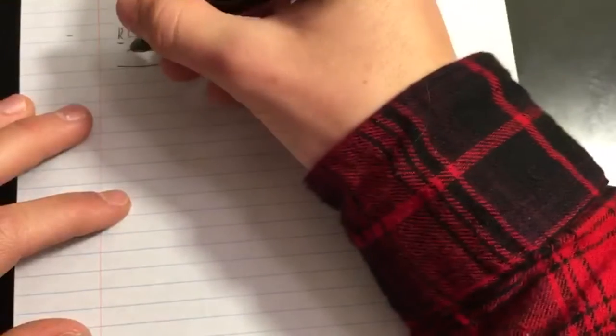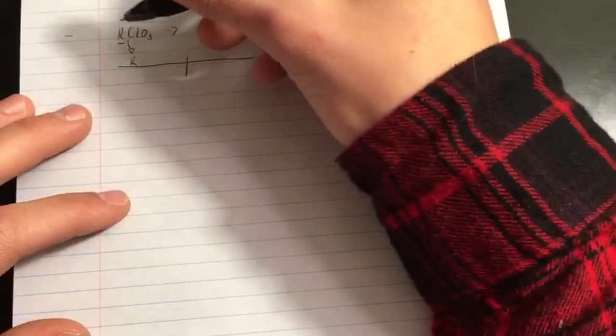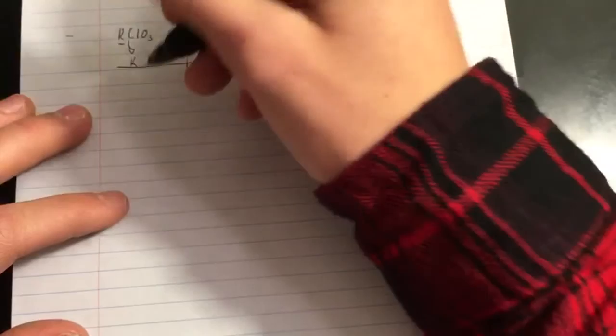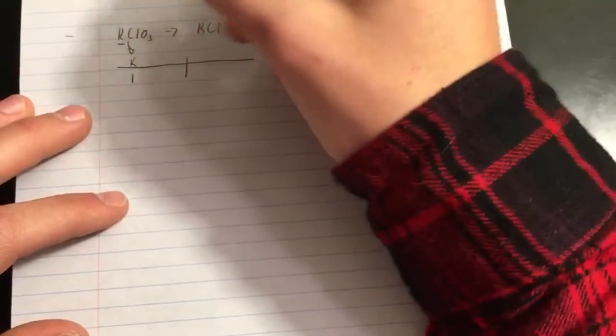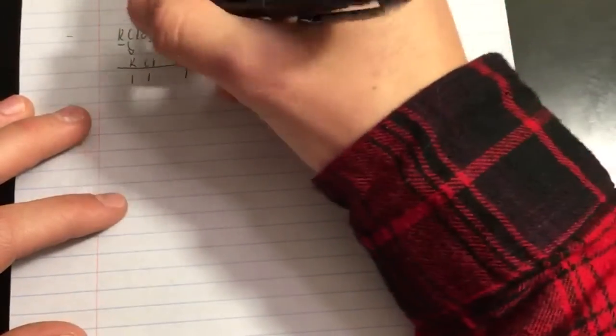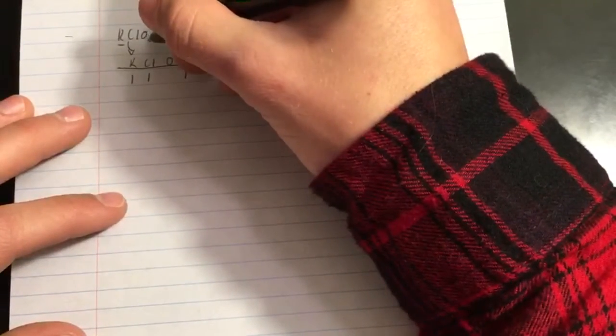First of all, we're going to draw our T-chart, and we're going to basically count all the elements so that we can organize it in an easier way. So first off, we have K, and we look at the left side of the arrow, and we can only find that there is 1 K. So we put 1 K. And we look at the Cl, which is chlorine. We put Cl since it's an element, and we put 1 because there's only 1. And you put oxygen. Our oxygen has 3 because a subscript 3 goes right after the O.